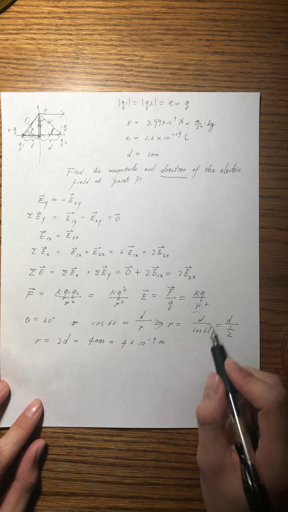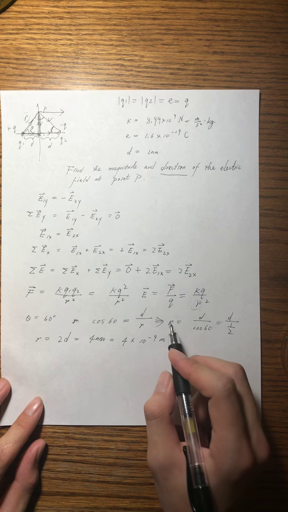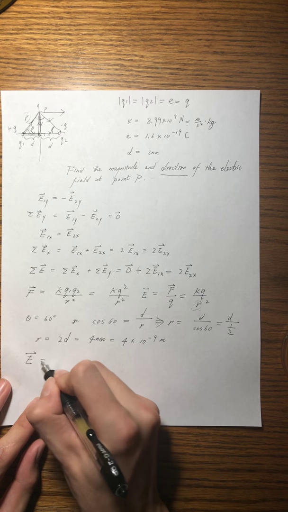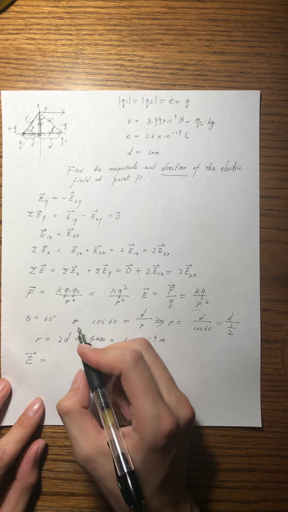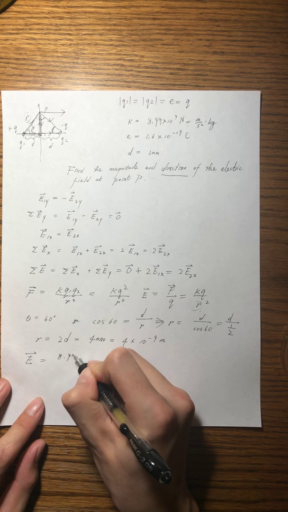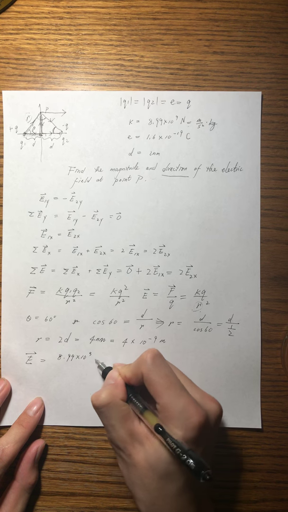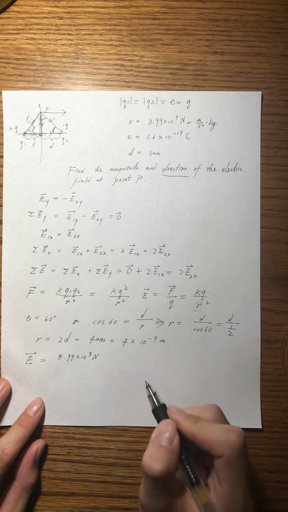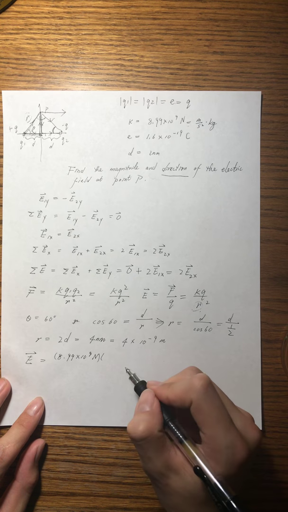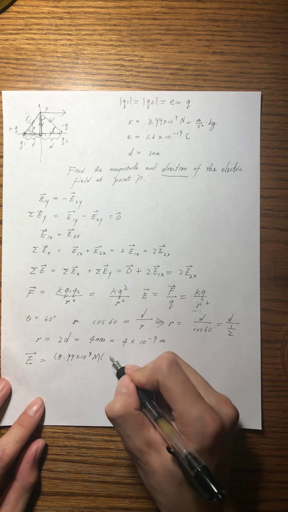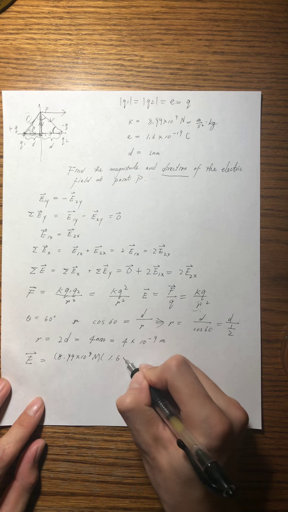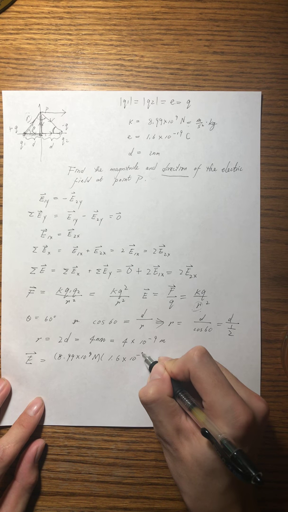And now we'll be able to plug everything we know into the electric field equation. So we have the Coulomb constant, which is 8.99 times 10 to the 9th newtons, times the charge of an electron.